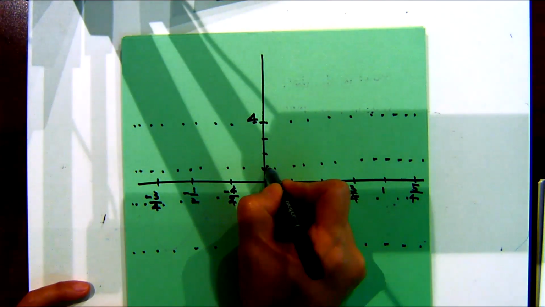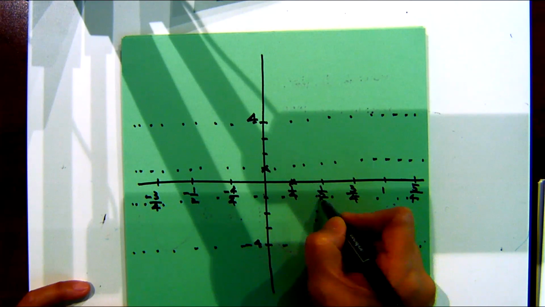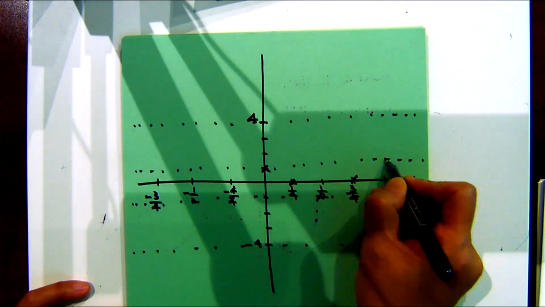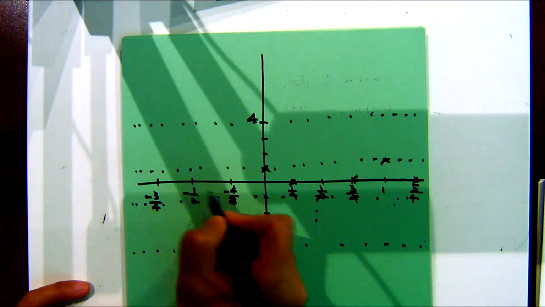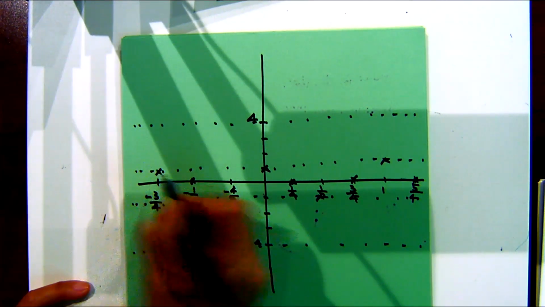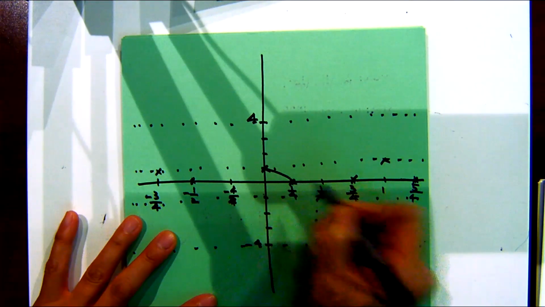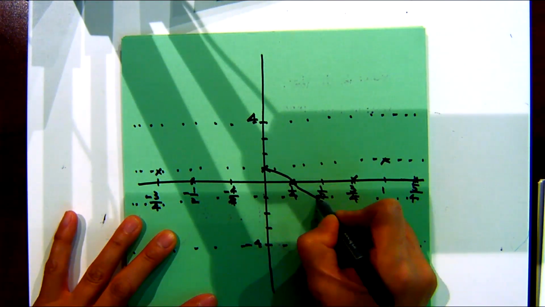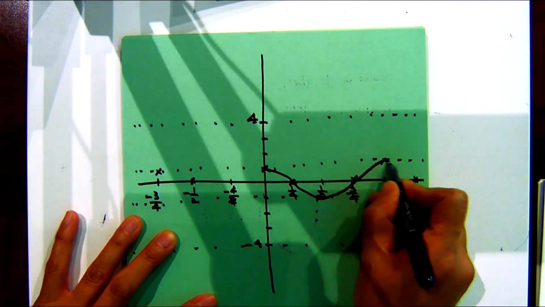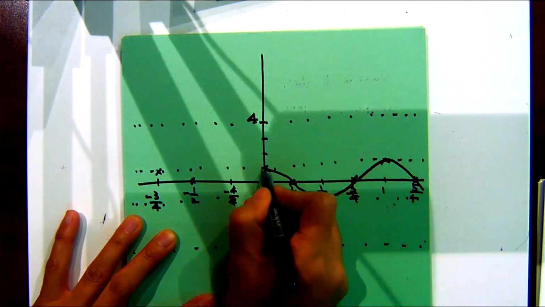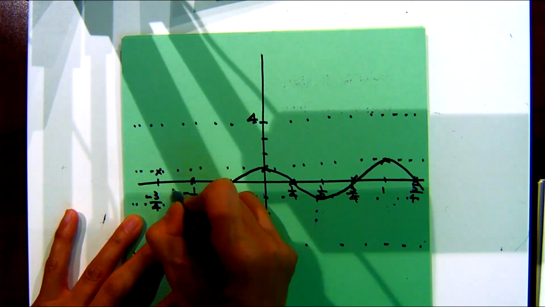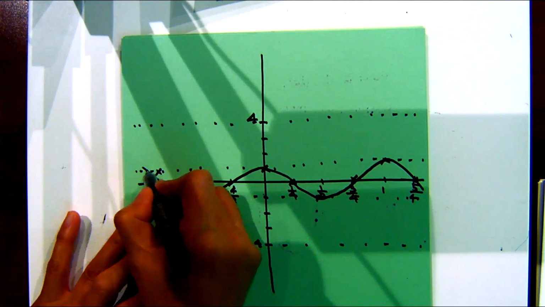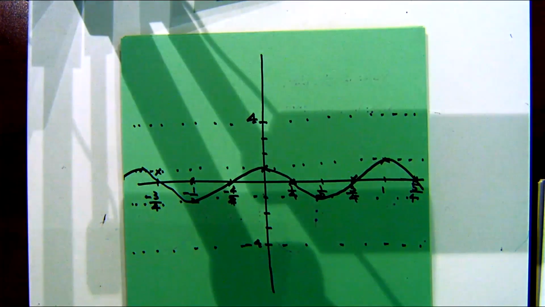Cosine starts at the maximum and then follows the obvious wave pattern, right?